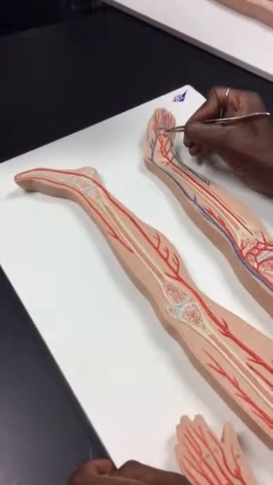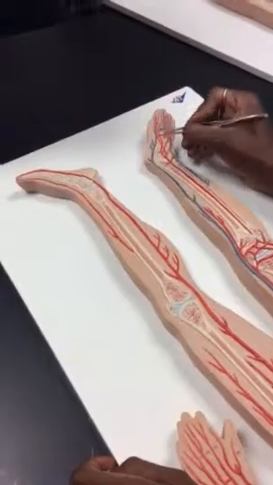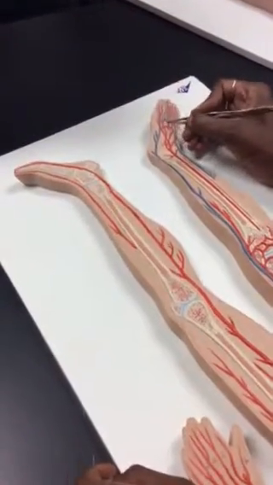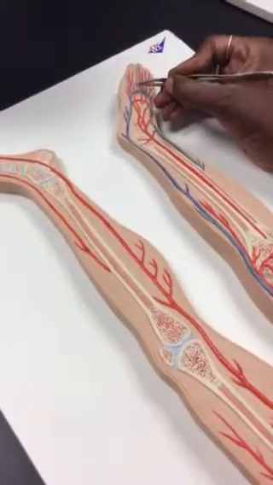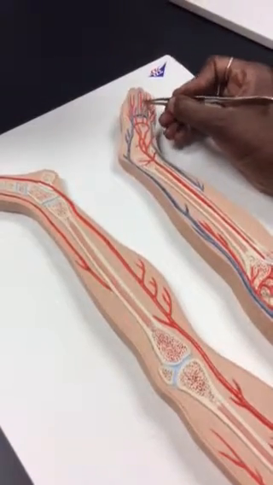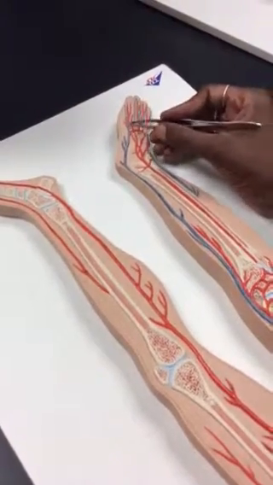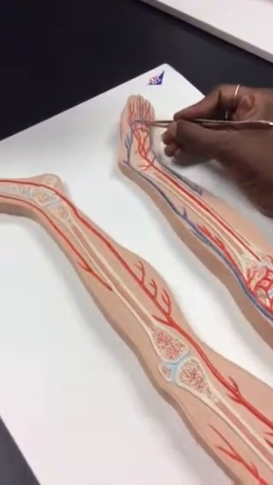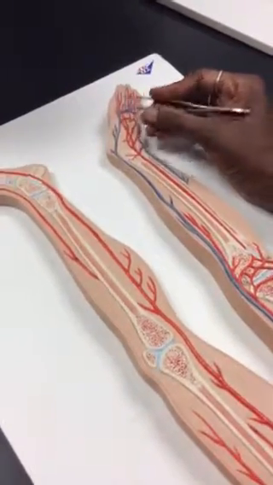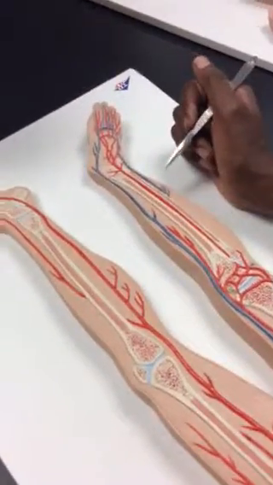And then we end up forming the dorsal metatarsal arteries, which means that I also end up with dorsal metatarsal veins, and then I have the dorsal venous arch right there. And that's all I have.